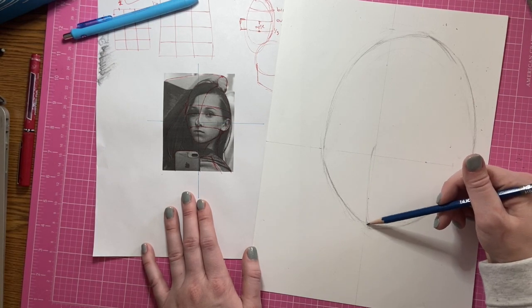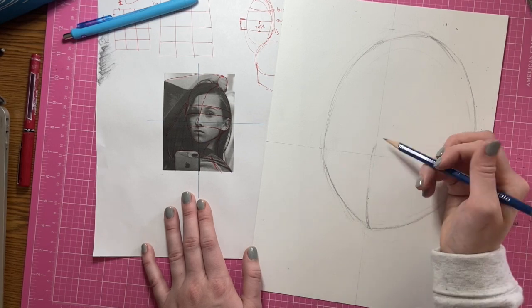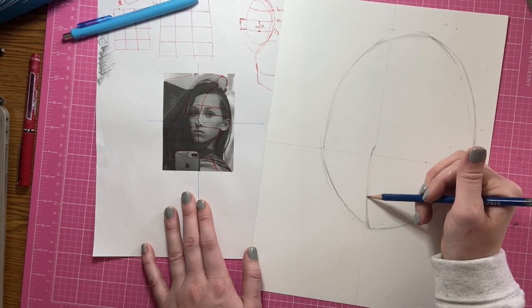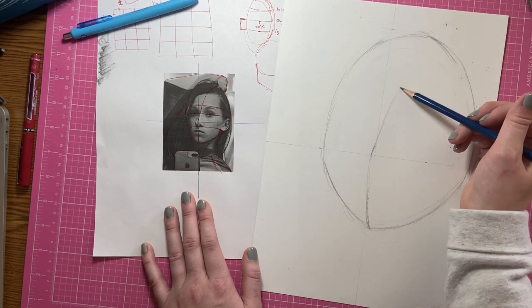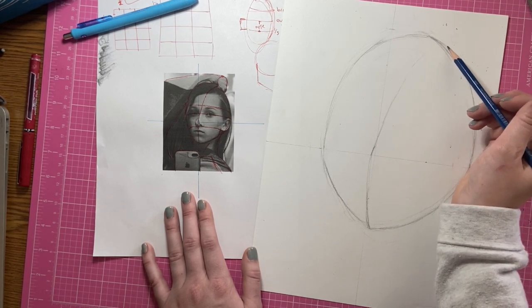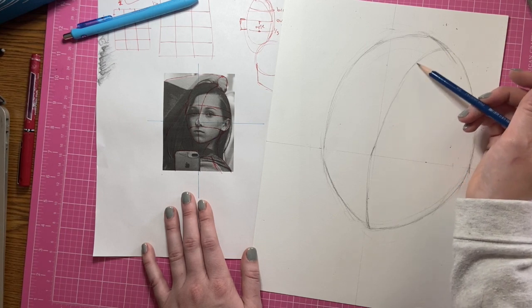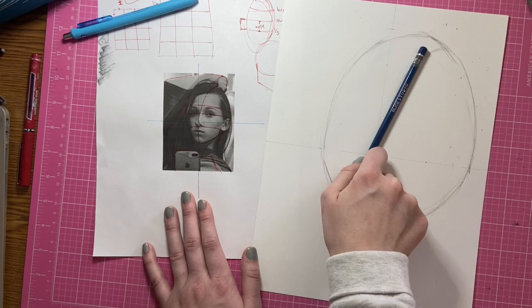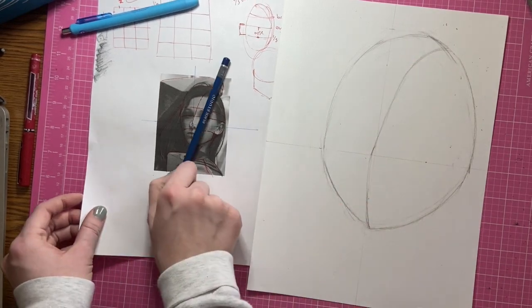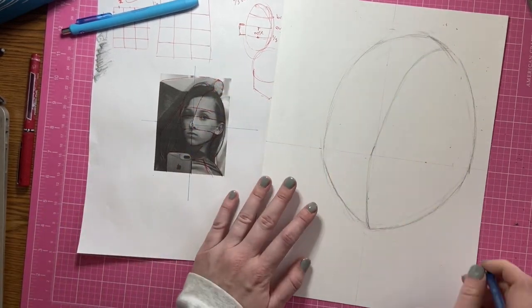And then chin is just about perfectly on this midline of the page. Then it crosses and her nose goes up and then curves into the top of her head. Comparing this angle to this angle, pretty close.